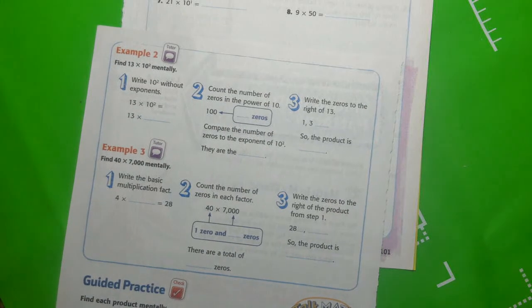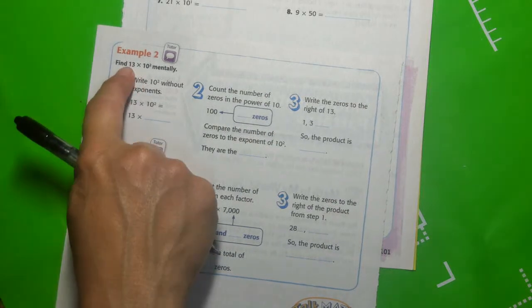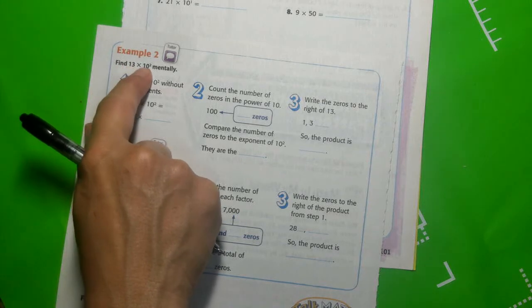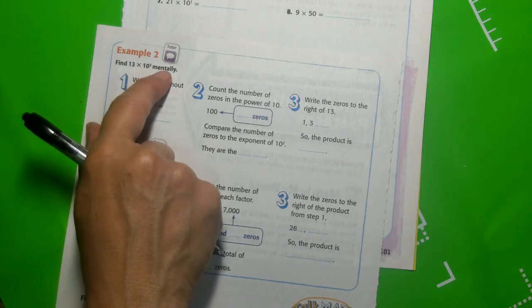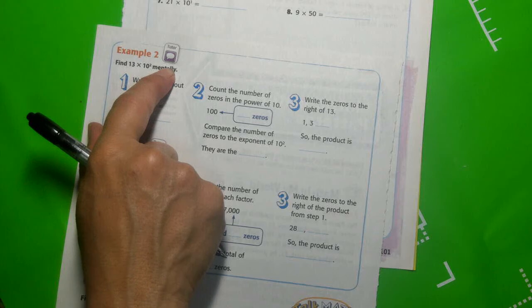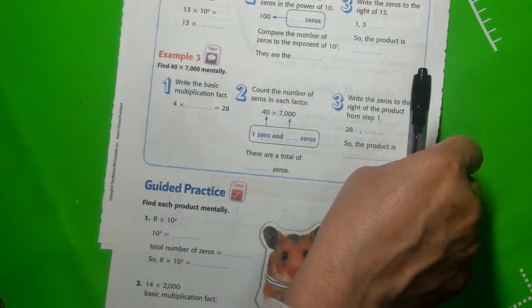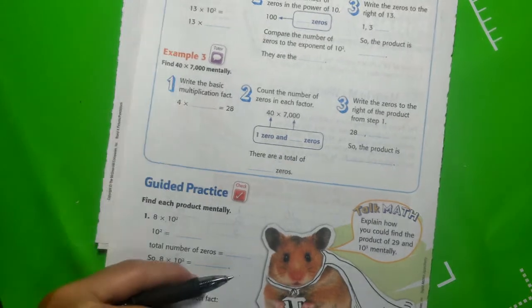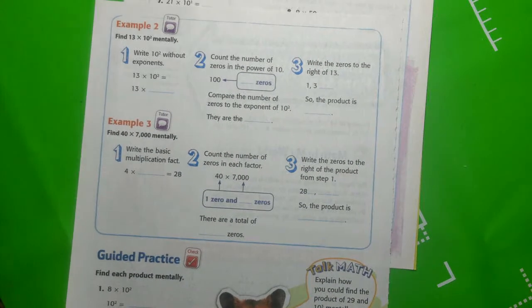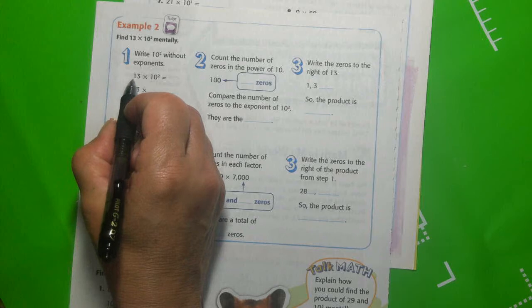Find 13 times 10 to the second power mentally. I could also say this. Find 13 times 10 squared mentally, right, in my brain without writing it down. But we're writing it down because we're practicing, right? But hopefully you guys will be getting better and you'll be able to do this mentally too. Sorry, I moved the paper up too far. All right, here we go.